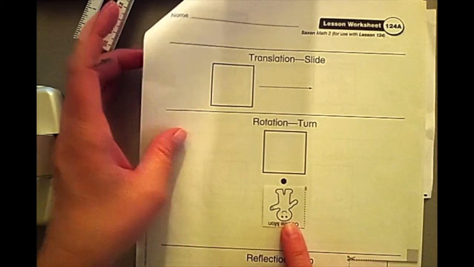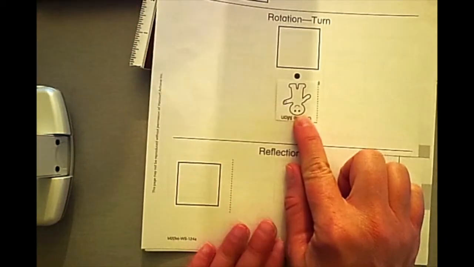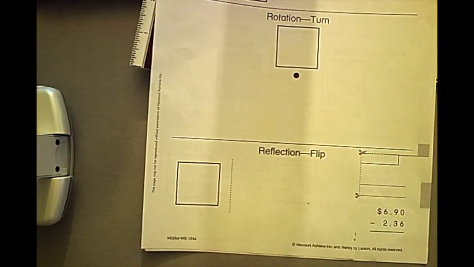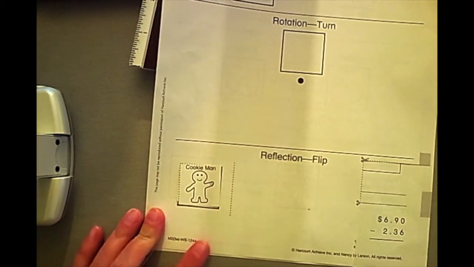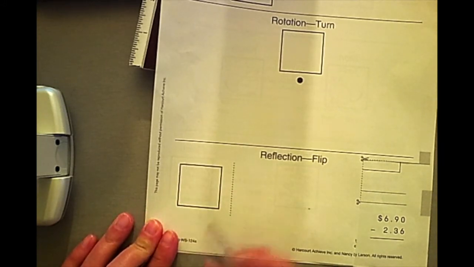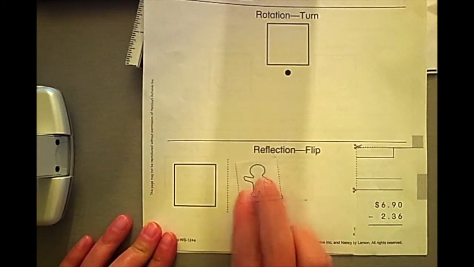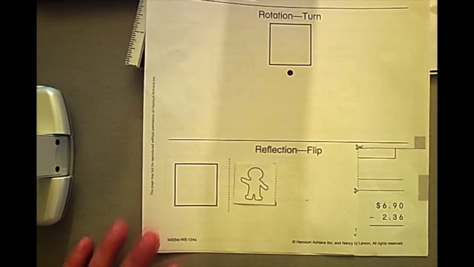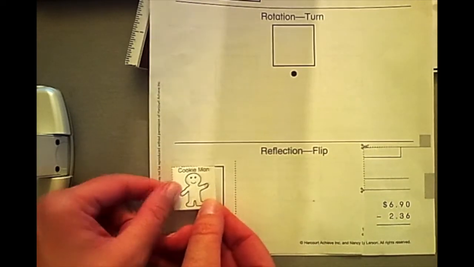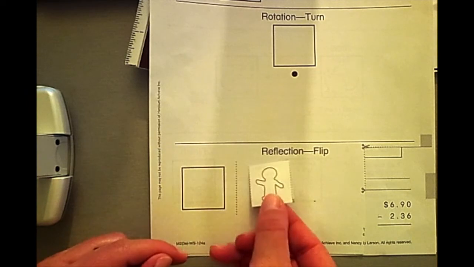Rotate just means to turn. And then a reflection, that is simply, you have the Cookie Man there. You're going to take it and flip. So now the face is down at the bottom, and now you see his behind. So a reflection is just simply taking it here and flipping it over to the back side.